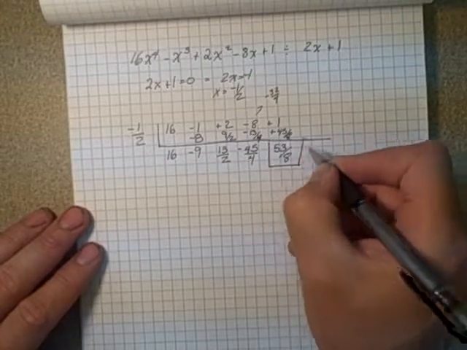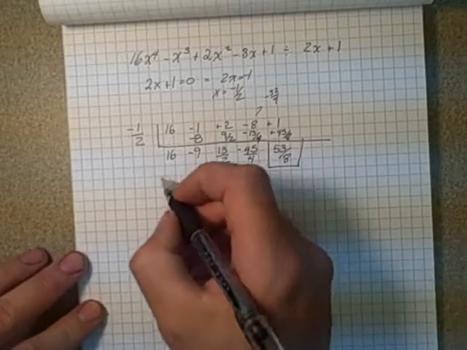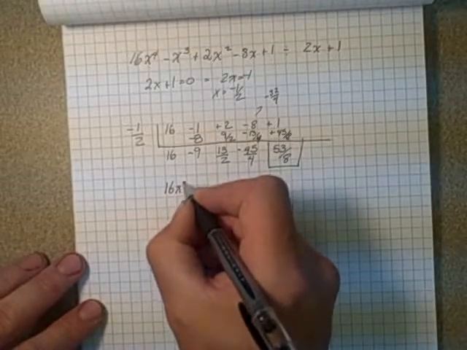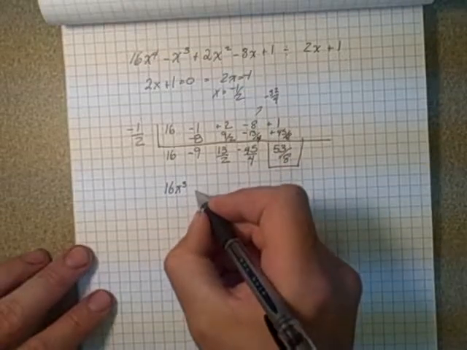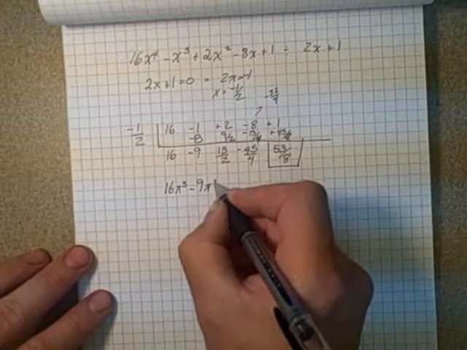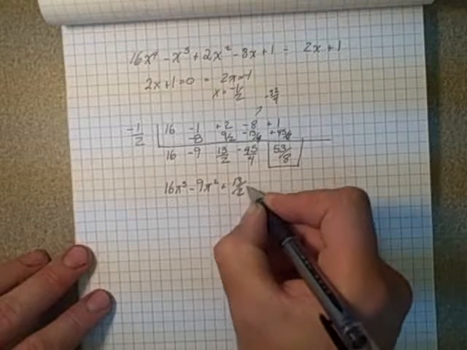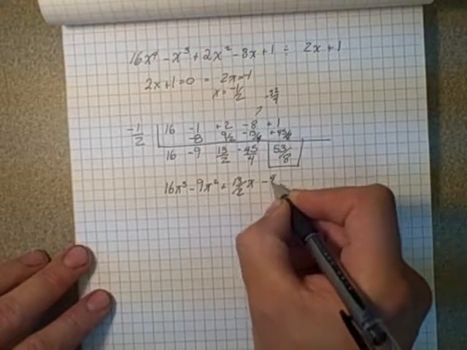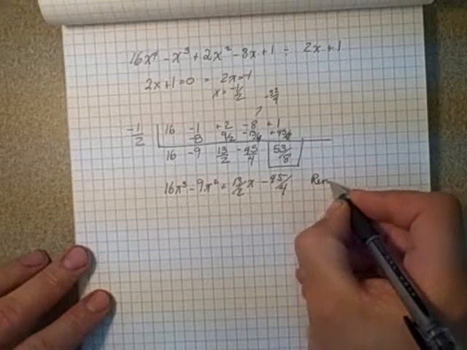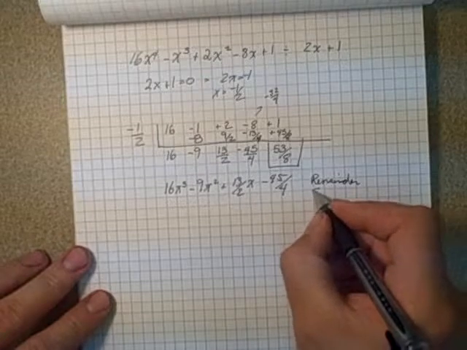So there's our remainder, and our actual polynomial quotient is 16x cubed minus 9x squared plus 13 halves x minus 45 over 4, and the remainder in this case is 53 over 8.